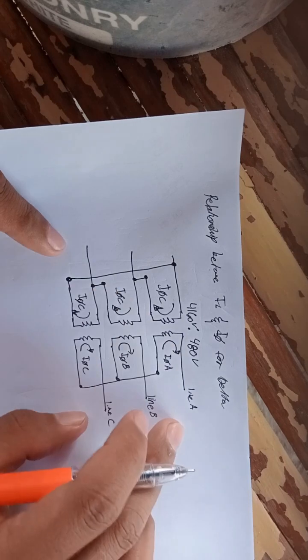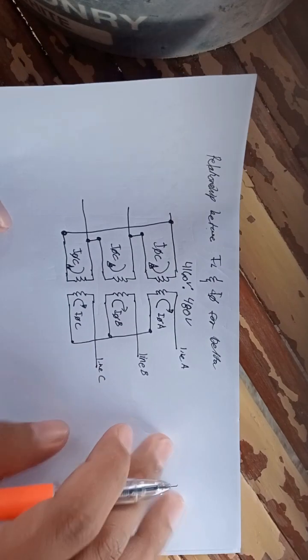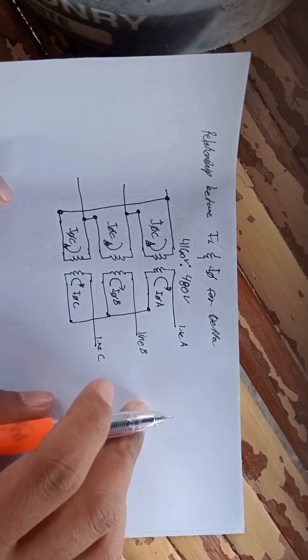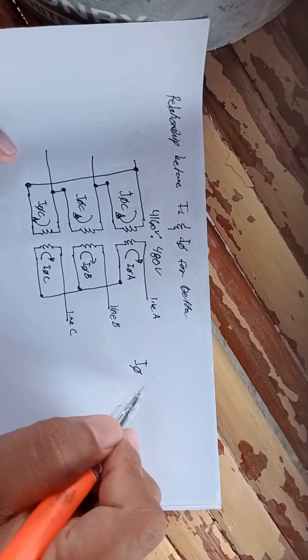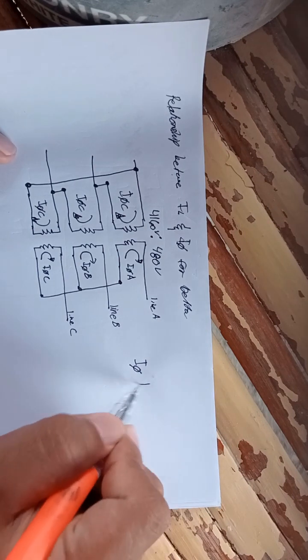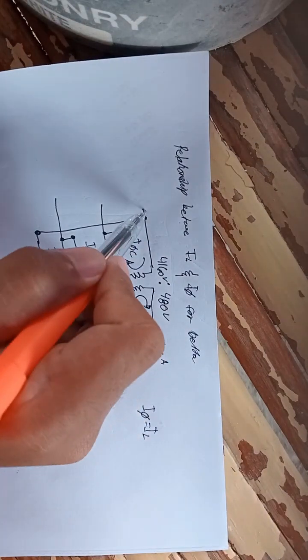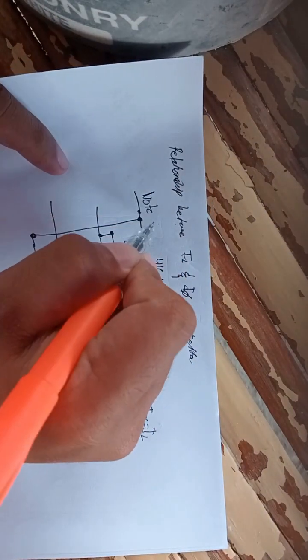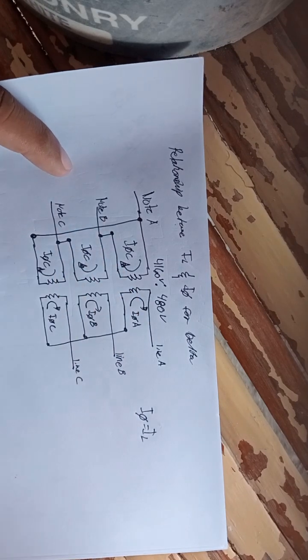So this will be our three-phase transformer. So remember that phase current and line current are both equal. Then this line here, let's label this as node A, node B, and node C.